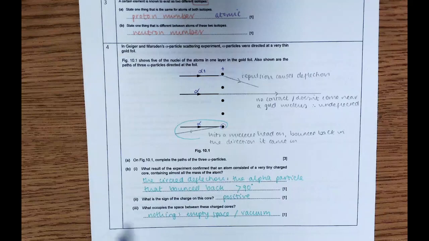And then the last part of this question asks what occupies the space between these charged cores. So we know that given that most of the alpha particles went straight through, they cannot have interacted with anything. So therefore it must be empty space. It must be a vacuum.